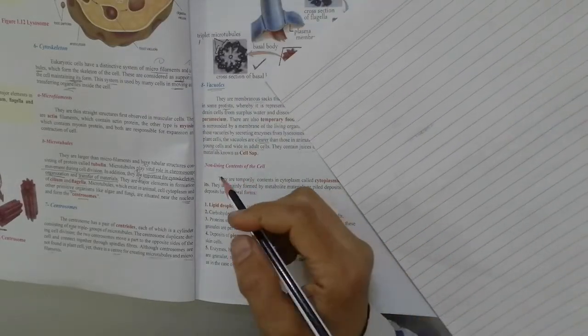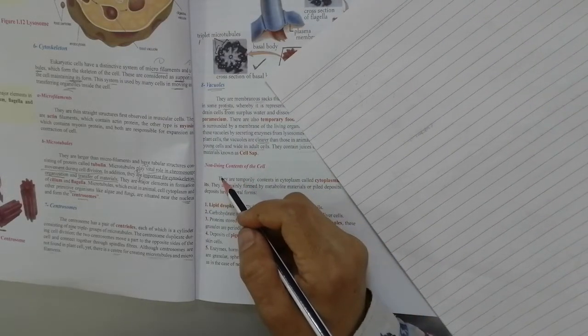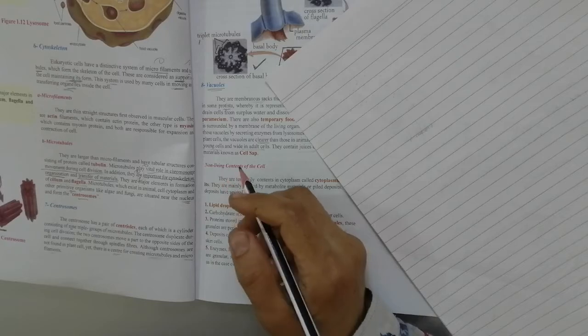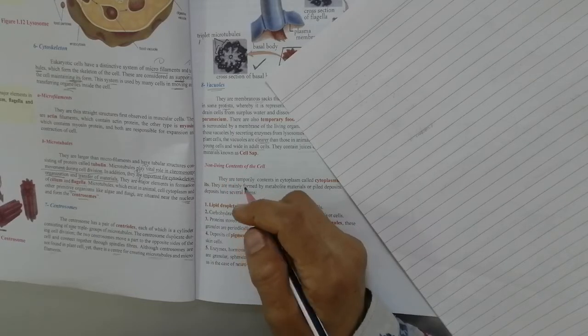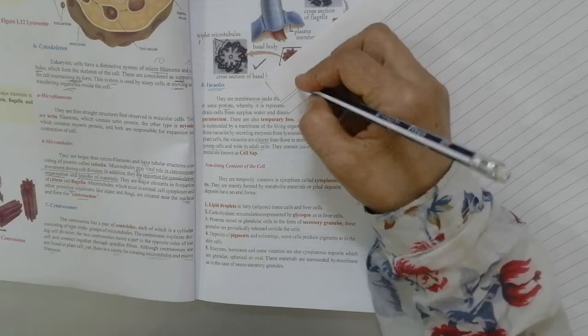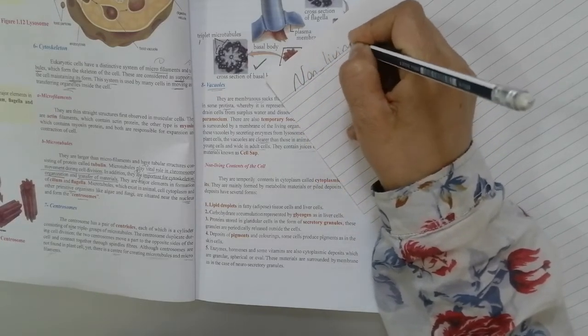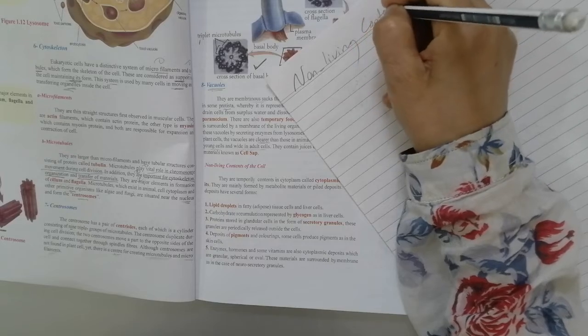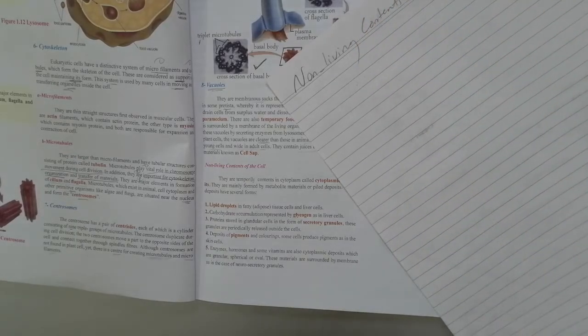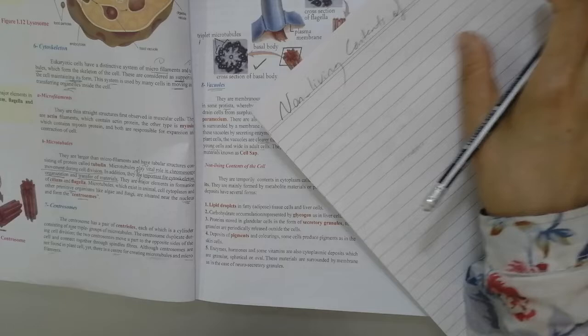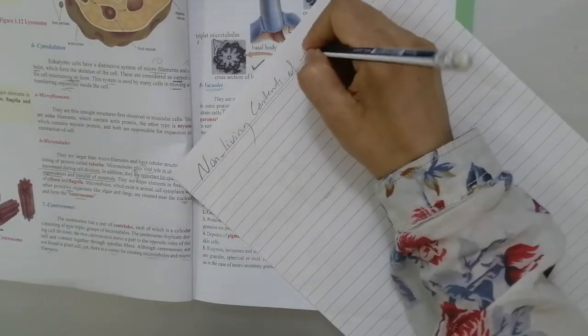After finishing the living components of the cytoplasm for eukaryotic cells, we're going to take the non-living contents of the cell.